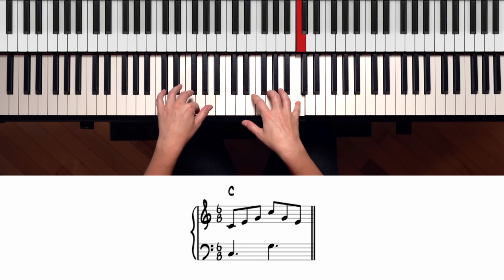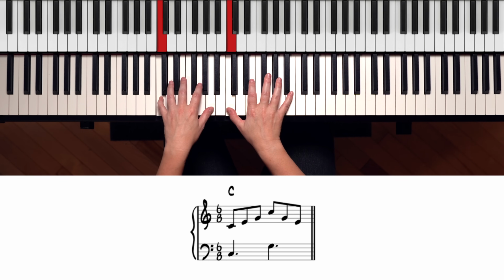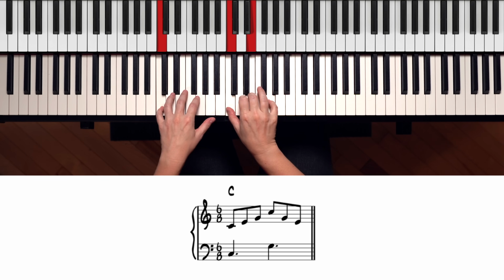Alright, let's dive into the first pattern, and it sounds just like this. Alright, let's take a look at what I just played here. This pattern is pretty simple.